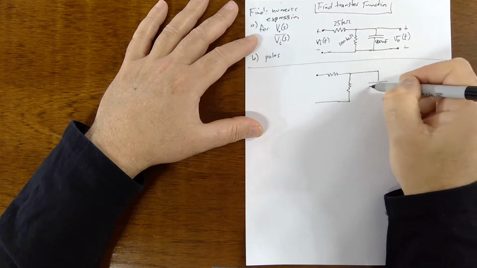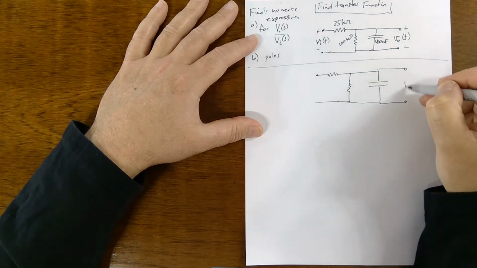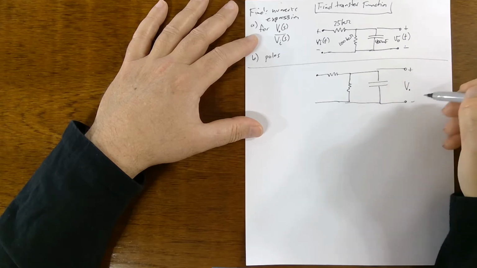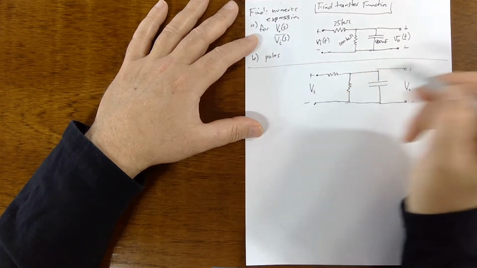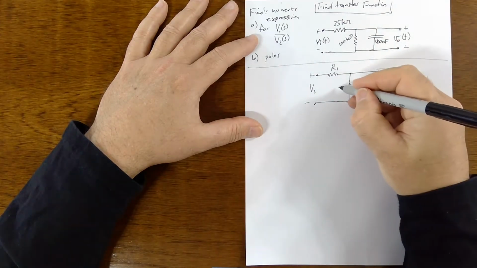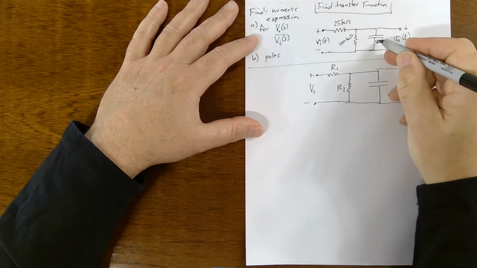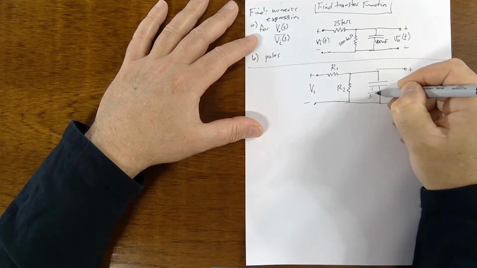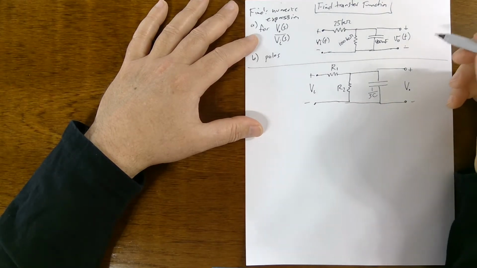So we'll redraw this guy in Laplace domain. This becomes V0 of S, and this becomes big Vi of S. Let's call the 25 kilo ohm resistor R1, and the 100 kilo ohm resistor R2. The cap, we'll use the Laplace domain value for impedance, 1 over SC.